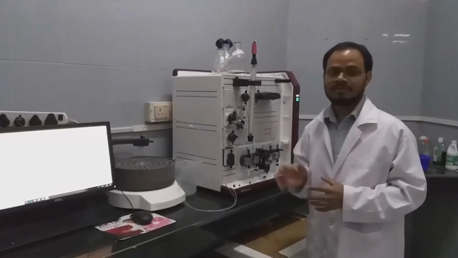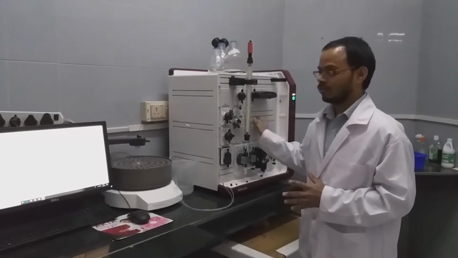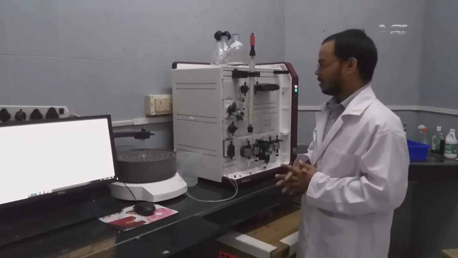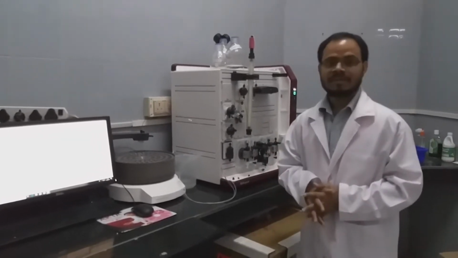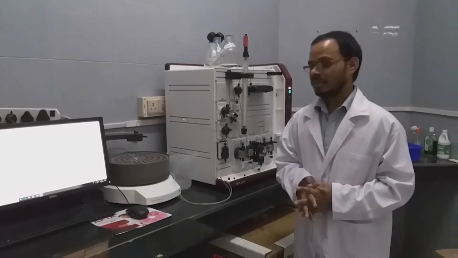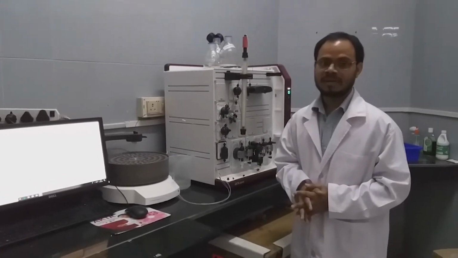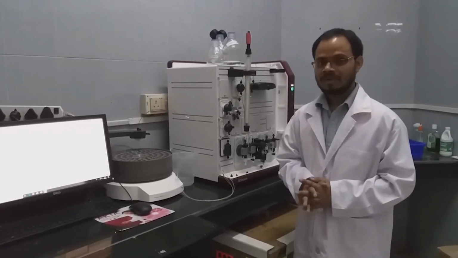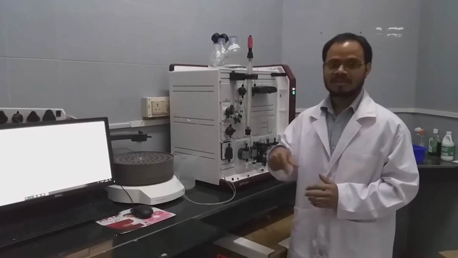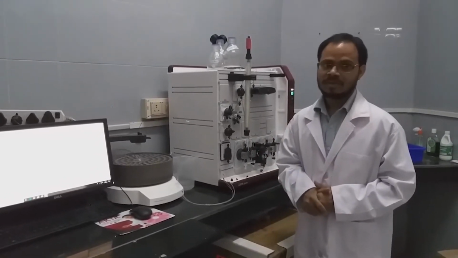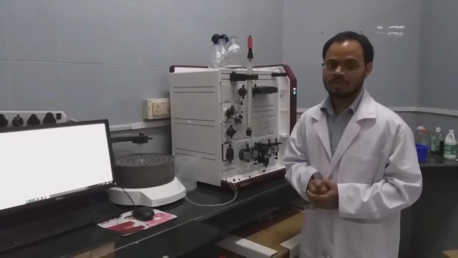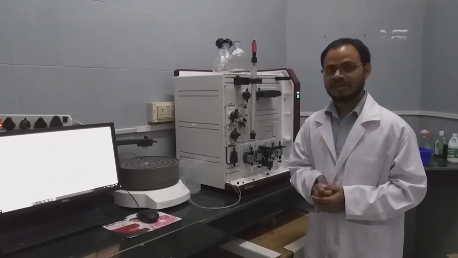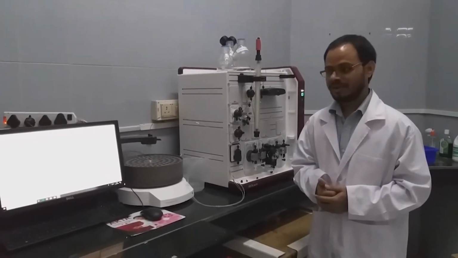So this is the gel filtration column attached to the protein purification system. Here we will inject blue dextran and BSA and show their patterns, how they elute. Blue dextran gives the void volume of the column, and BSA gives the actual elution pattern. If you run a few more proteins with known molecular weight, we will get the calibration curve. With that we can calculate an unknown protein's molecular weight.